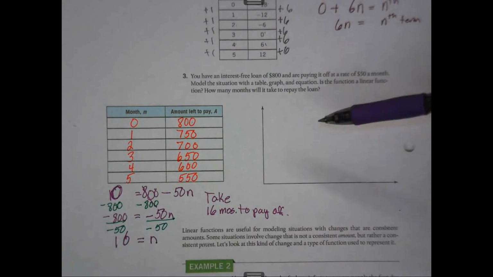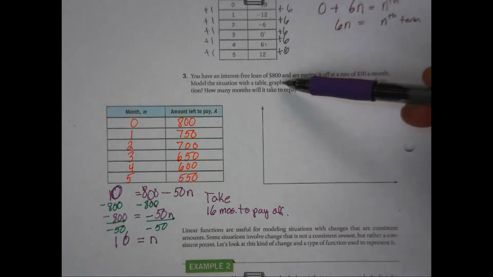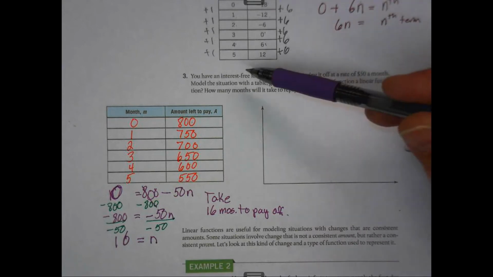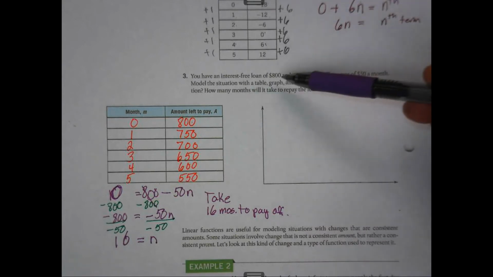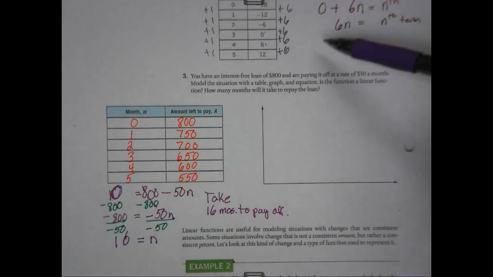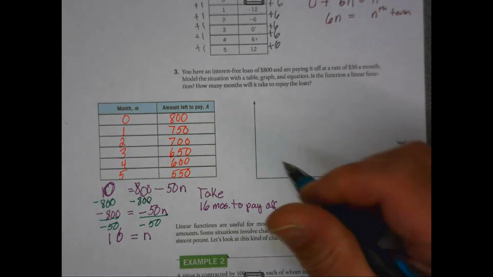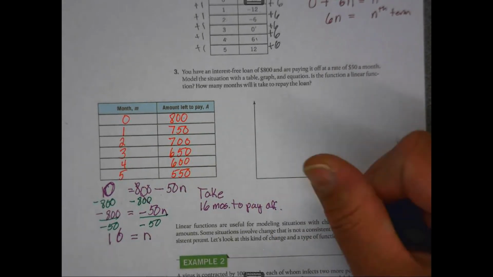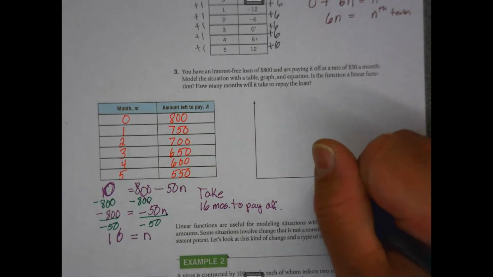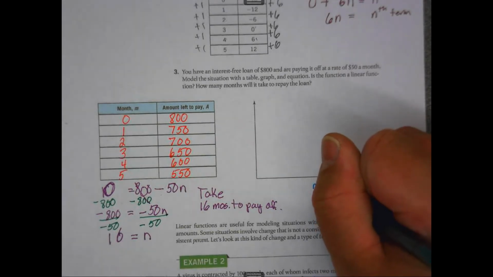All right. Let's see how many months we played. Got that answered. Got the table. I need a graph. Here's my equation, so I just need a graph. Let's see, I'll put my months.